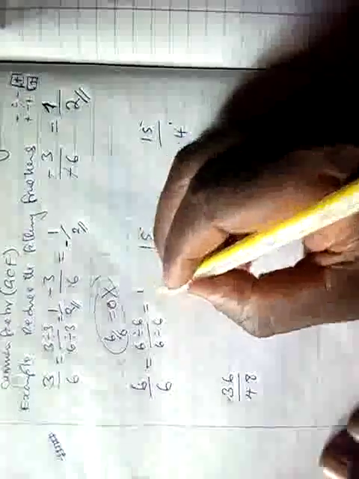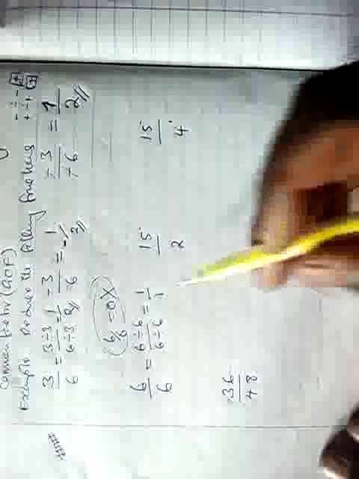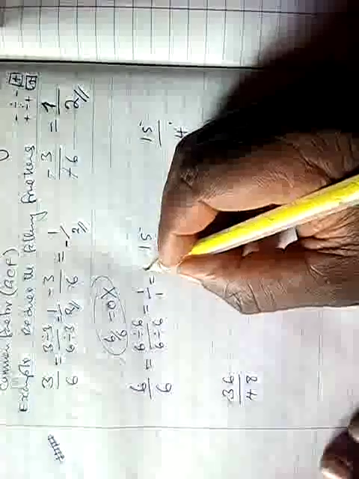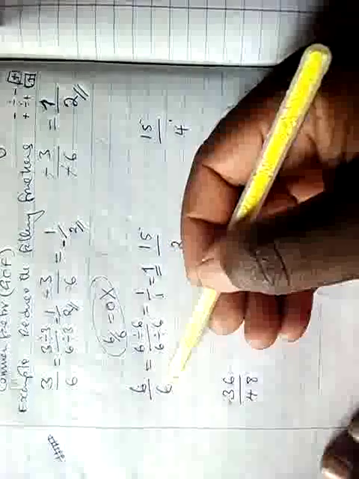So here it's 1, over here is 1. When you have such a number, 1 over 1, you can't leave this as an answer. The final answer will be just the whole number 1. So 1 divided by 1 is 1. Same number, 6 divided by 6, is 1. That's the answer. So we go to the next one.